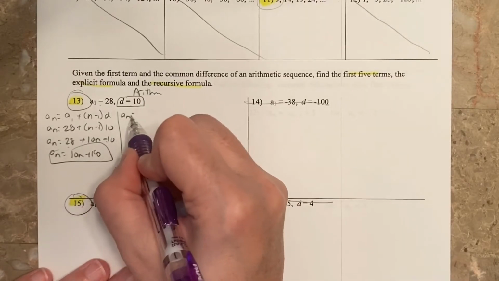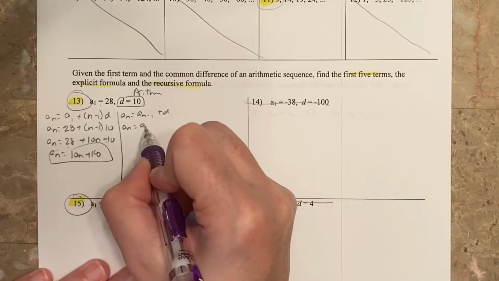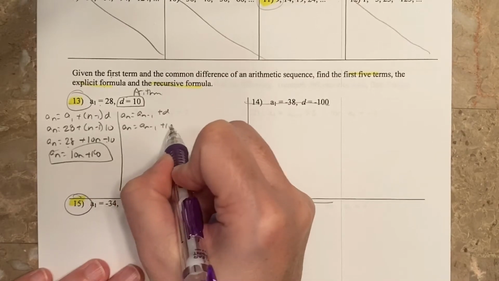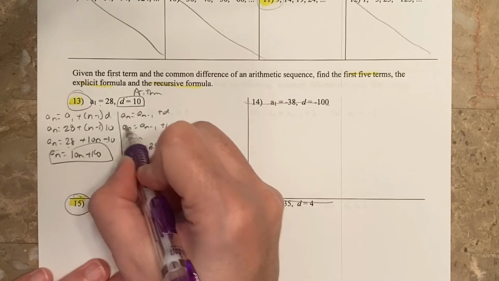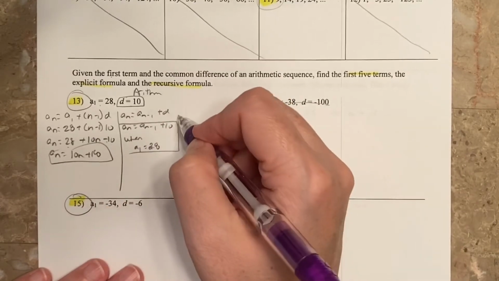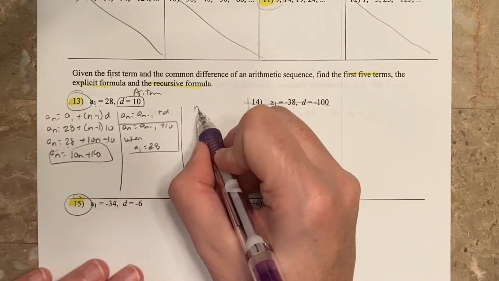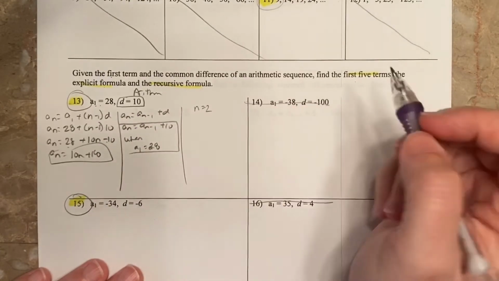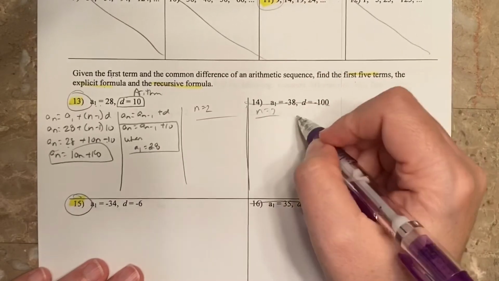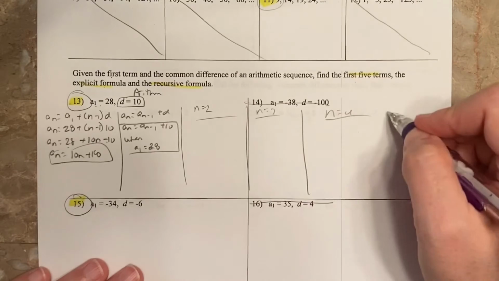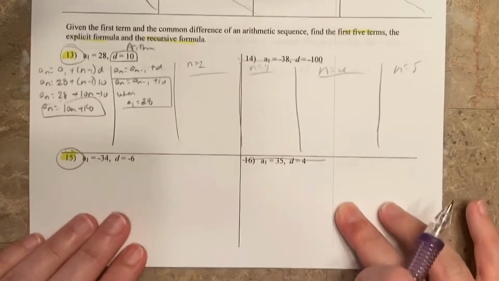Now recursive. A sub n equals a sub n minus 1 plus d. A sub n minus 1 plus 10, where a sub 1 is 28. Okay, so now what do I need? The first 5. I already have the first one. So n equals 2, n equals 3, n equals 4, and n equals 5. Feel free to use all the space down here to do the next one.